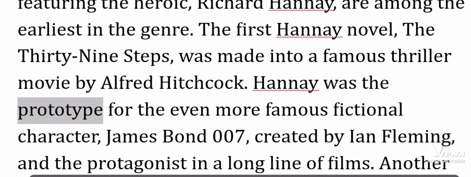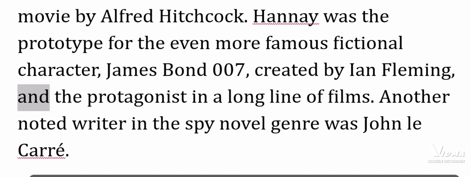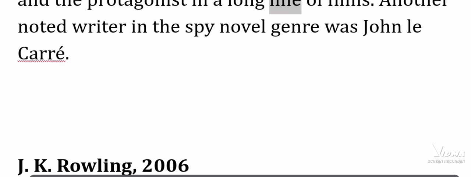Hannay was the prototype for the even more famous fictional character, James Bond 007, created by Ian Fleming, and the protagonist in a long line of films. Another noted writer in the spy novel genre was John le Carré.